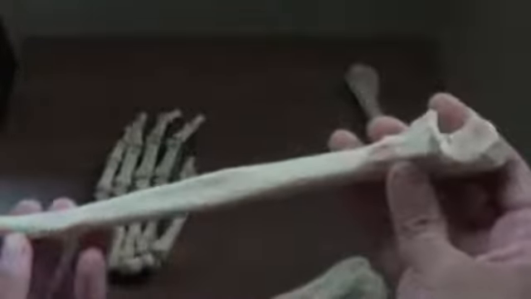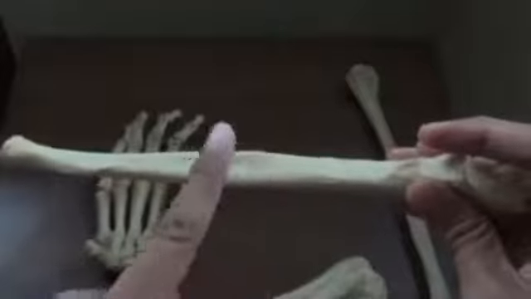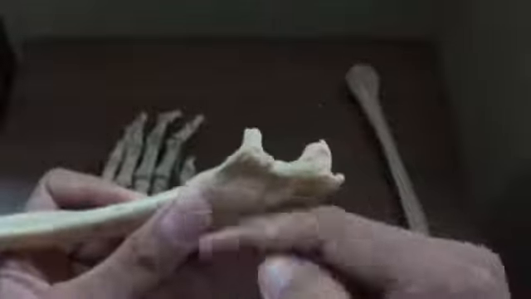Now as you know, ulna is a typical long bone, so it has got two ends, upper end and lower end, and intervening shaft with three borders and three surfaces. Now let's discuss about upper end. The upper end is expanded and it is hook-like. The hook is called, and lateral to that there is a notch that is termed as radial notch.